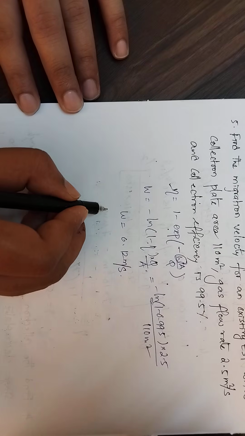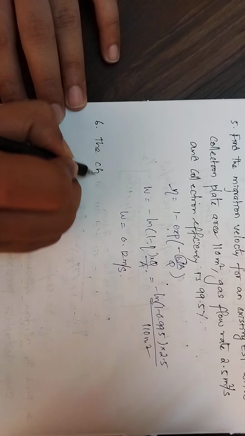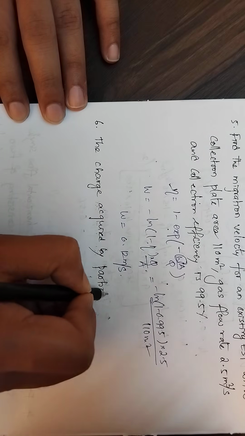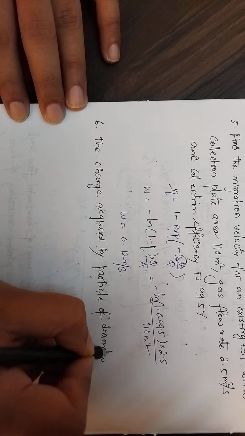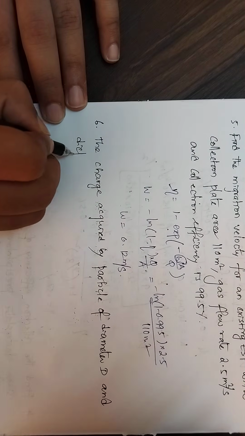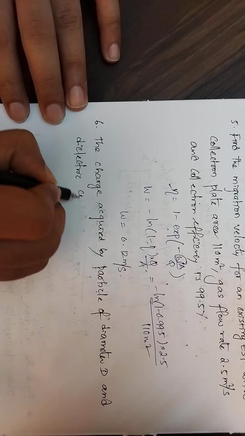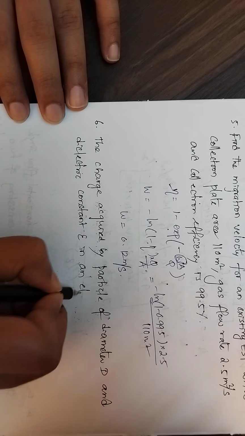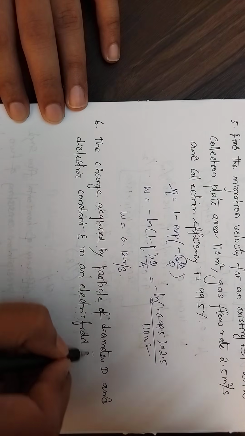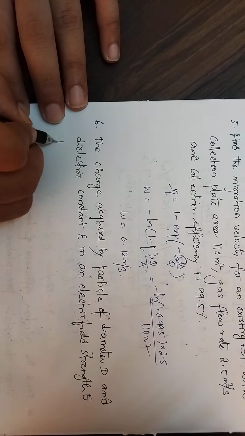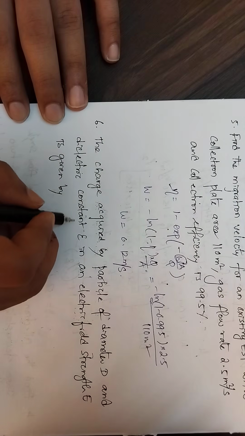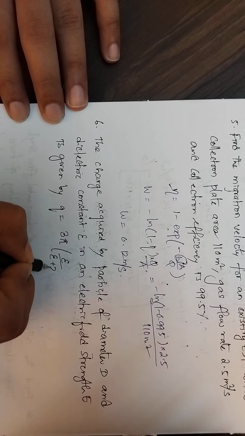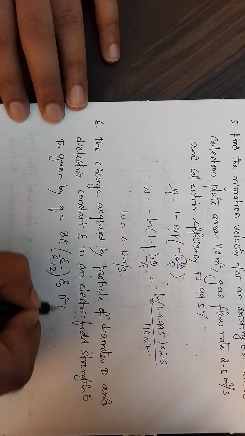Next question, sixth question. The charge acquired by a particle of diameter d and dielectric constant epsilon in an electric field strength E is given by, so how much charge a particle will acquire in an electric field E is given by Q is equal to 3 pi into epsilon by epsilon plus 2, into epsilon naught into d square E.